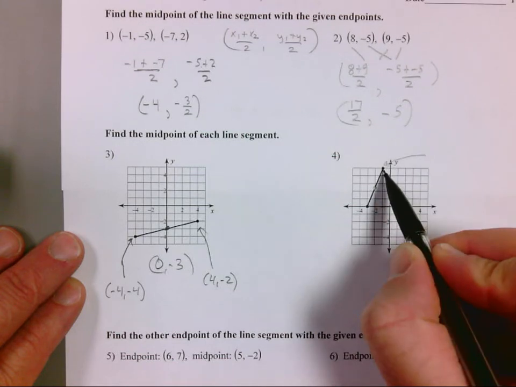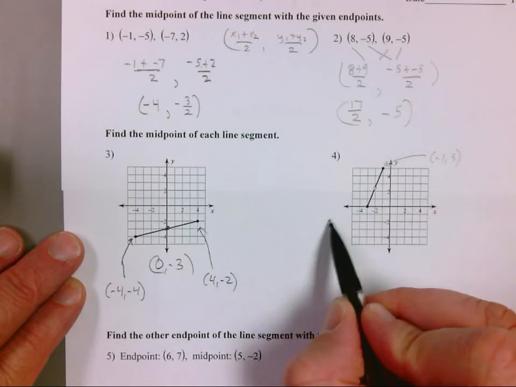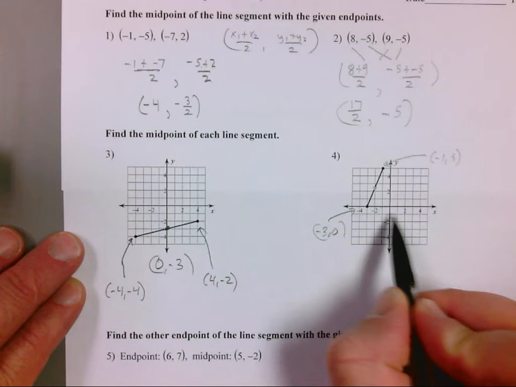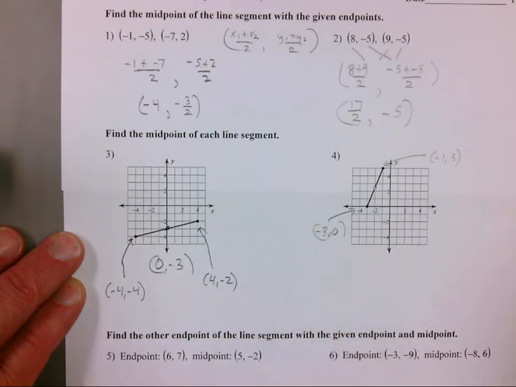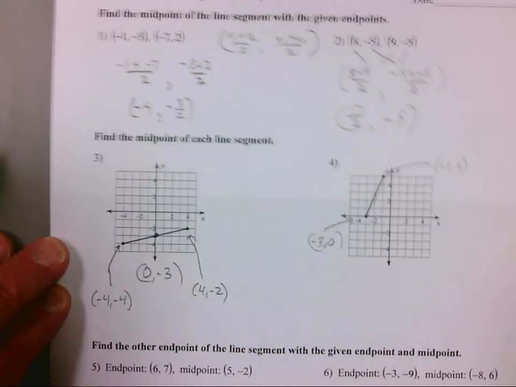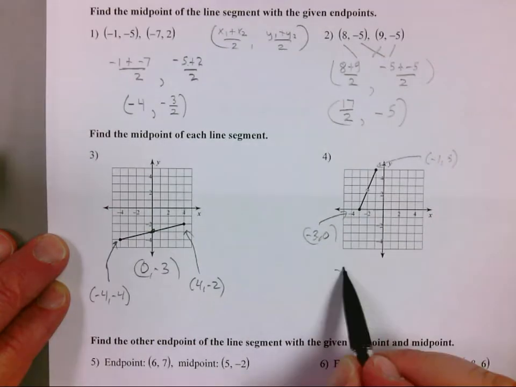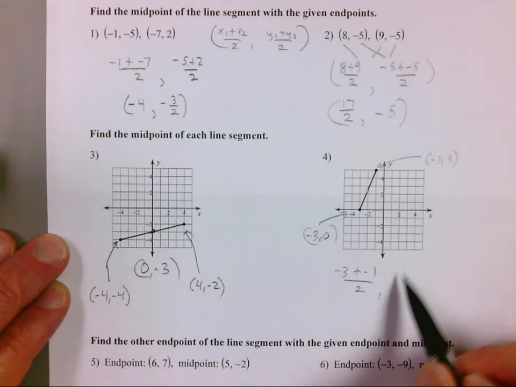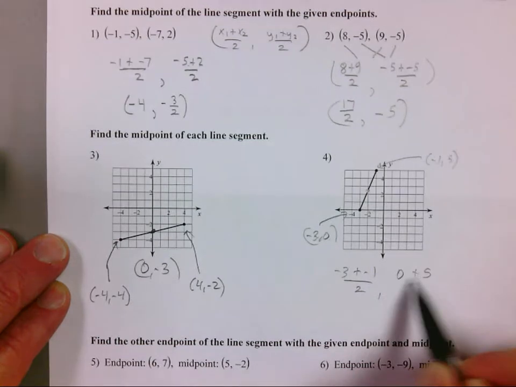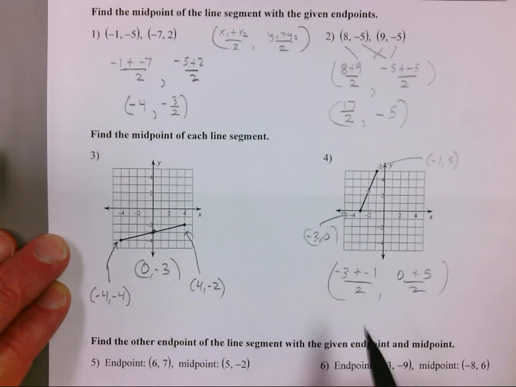Making sure to check my formula, -3 plus -1 over 2 and 0 plus 5 over 2. That's -2 and that's 2.5. So it was right on the graph. Notice your answer is always in coordinate form.